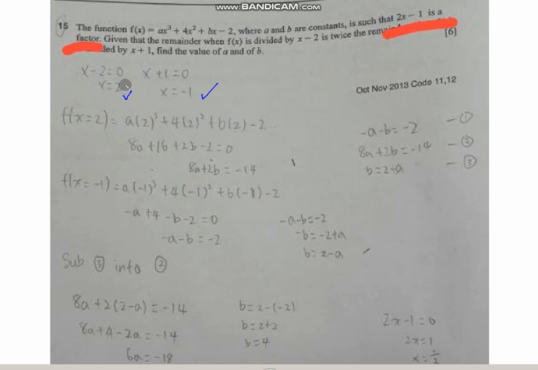But remember, they never say that x minus 2 is a factor. If we never mention that it is a factor, after you substitute x equal to 2 inside, it's not equal to 0. That means here there is a remainder. Let's say we call it 1.